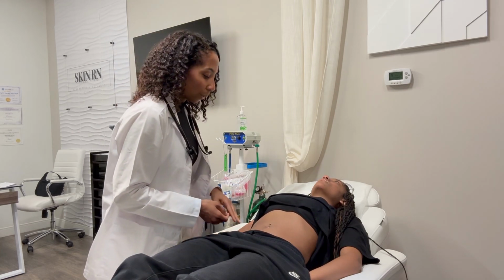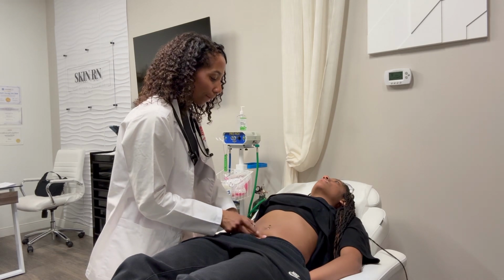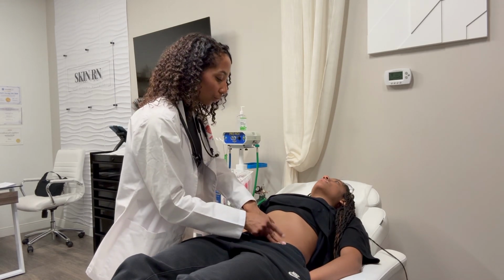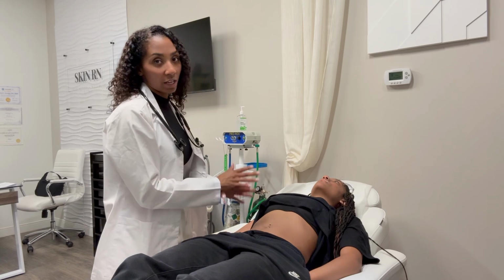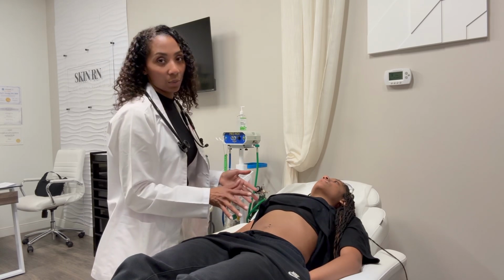We're also going to percuss here down on the liver as well as on the spleen. We also want to note that there was no tenderness or any abnormalities there and that tympany was noted throughout.